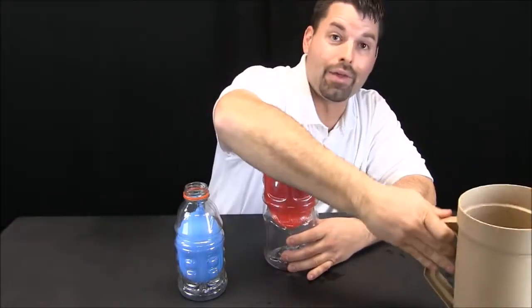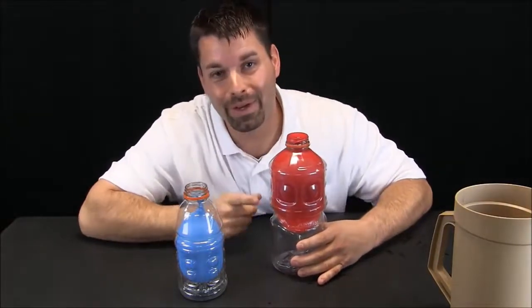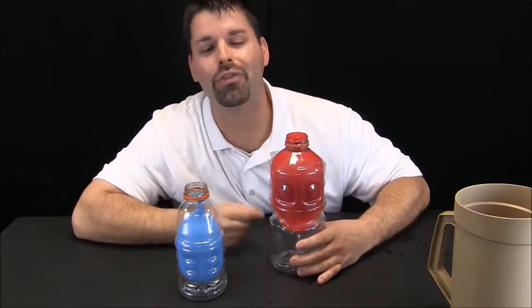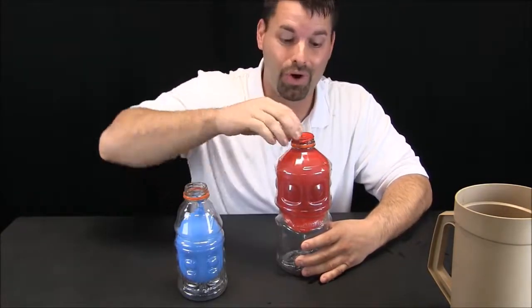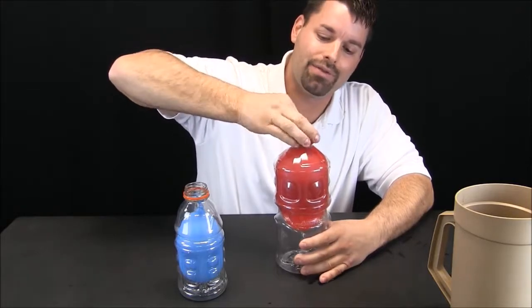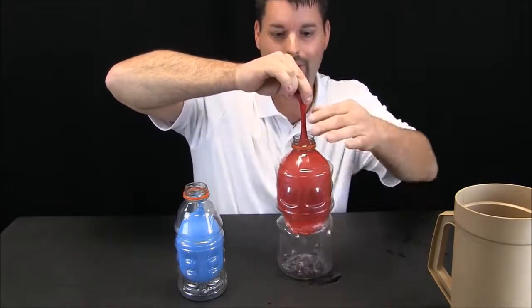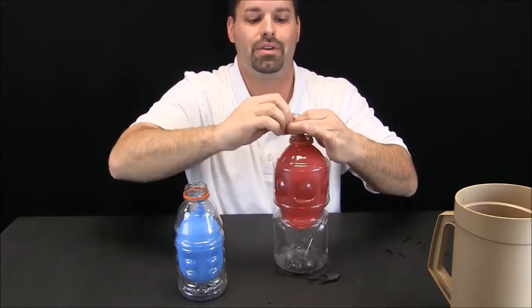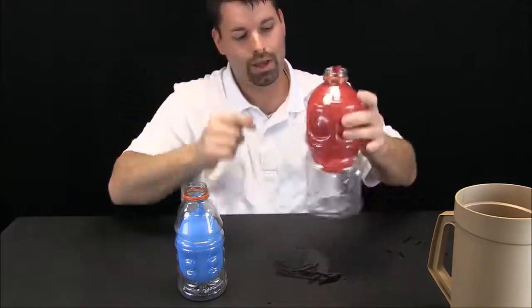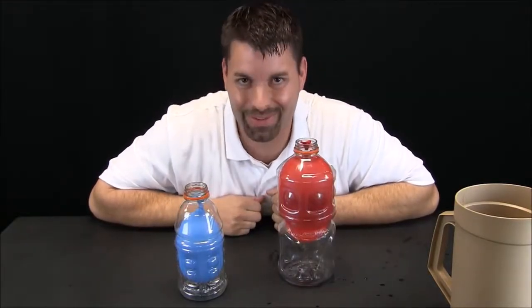Okay, now at this point you want to be very careful, because what would happen if I take my finger off of the balloon? Air would rush into this bottle and force not just air out of this balloon, but also the water that's inside. So I'm going to stick my finger in, grab it, I'm safe to release, tie off my balloon, and now I have a balloon in a bottle.